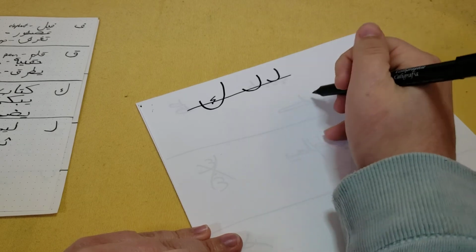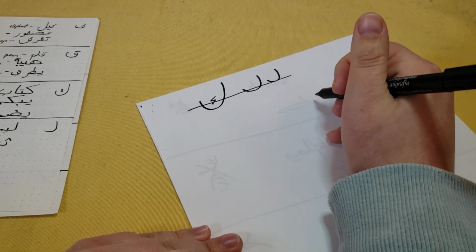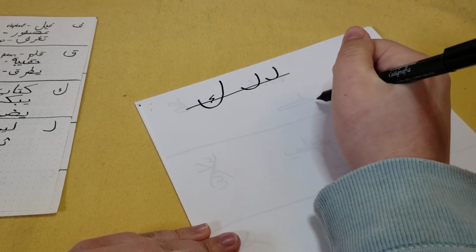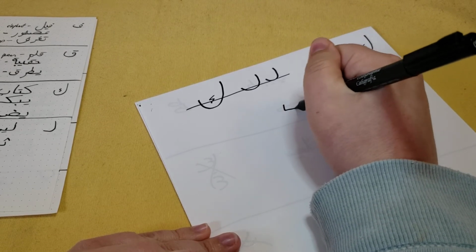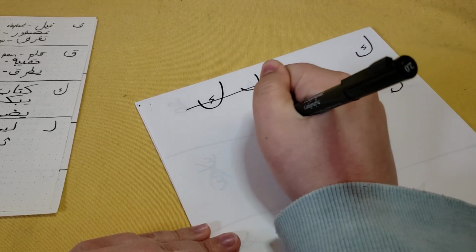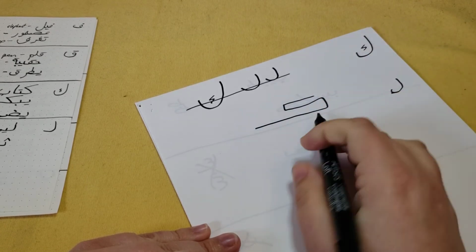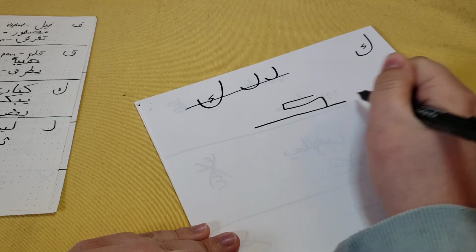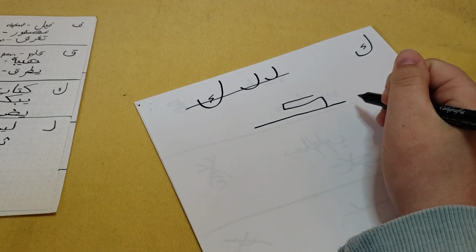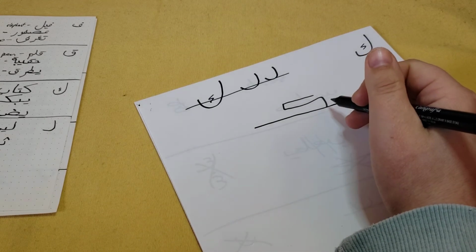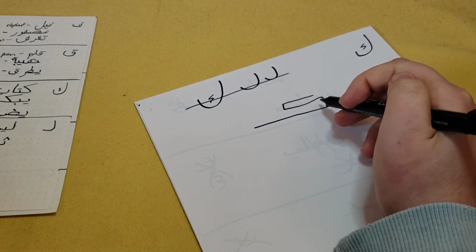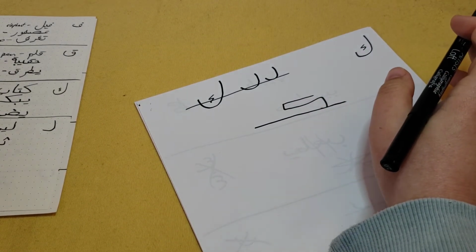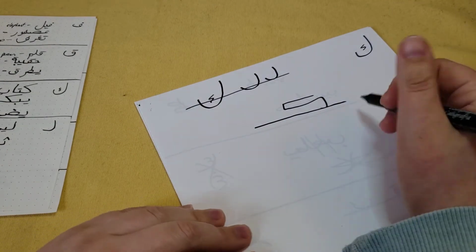Calf has two forms in period calligraphy. This one is one that we see in the middle of words and earlier in the period. You start seeing it in the Kufi style, but this form happens throughout the entire period in all the styles that I've seen.